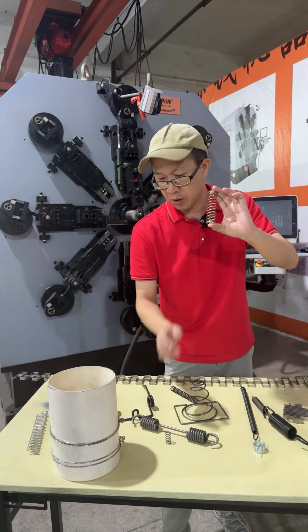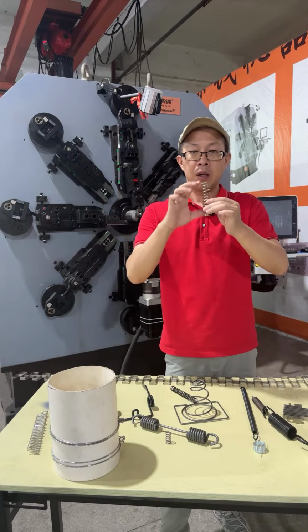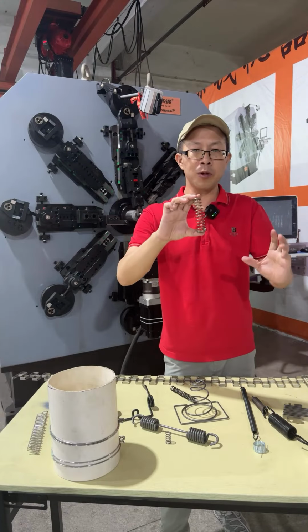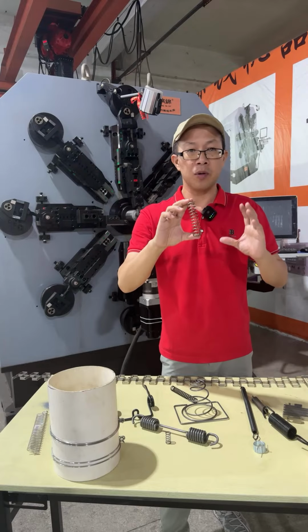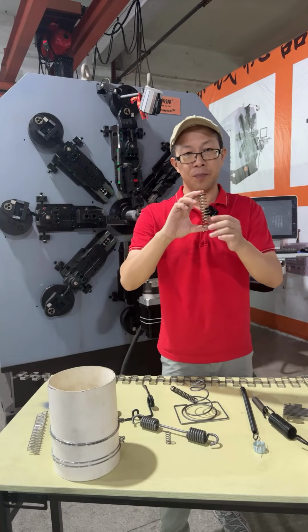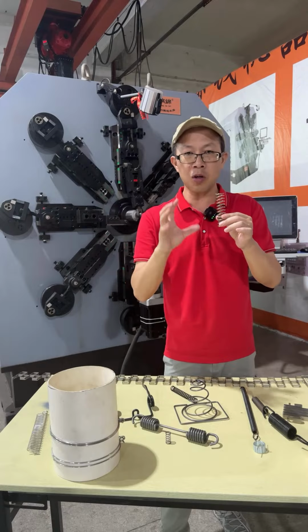Another usage field is shock absorb, anti-vibration, suspension.